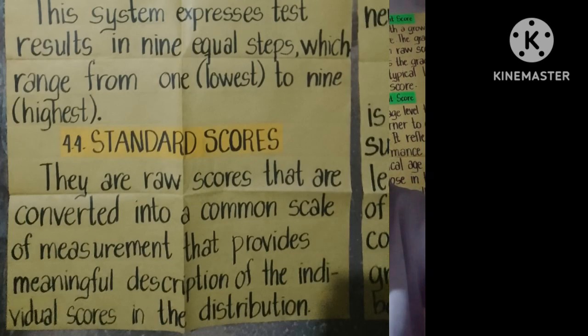So let's proceed to the fourth type of norm reference grading system, which is the standard scores. Standard scores are raw scores that are converted into a common scale of measurement that provides a meaningful description of the individual scores within the distribution.